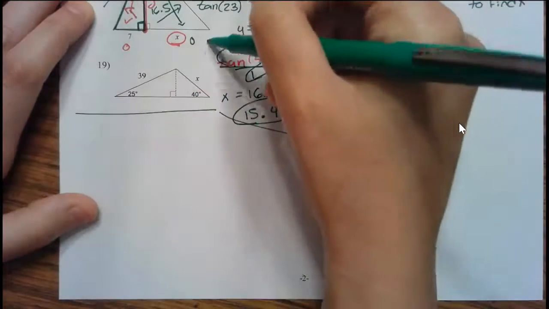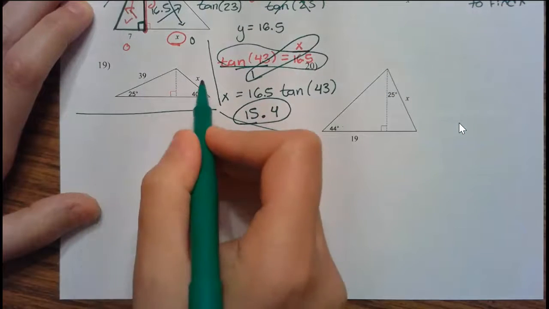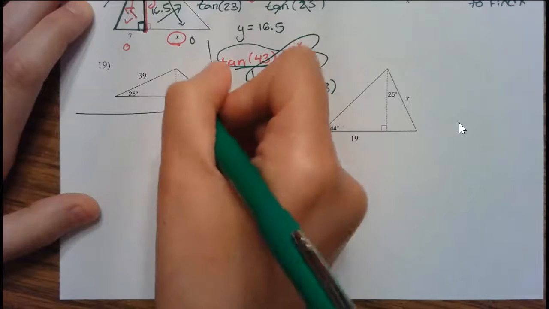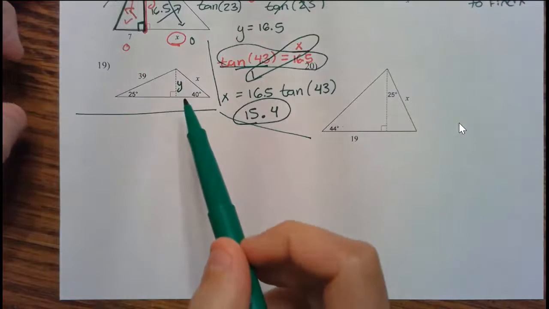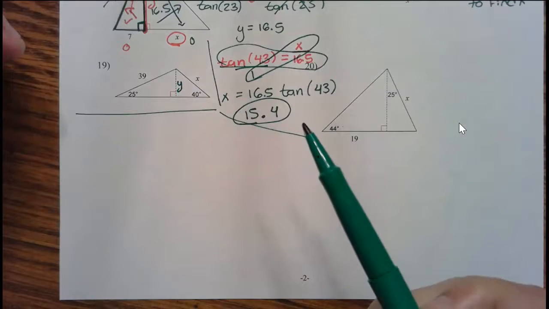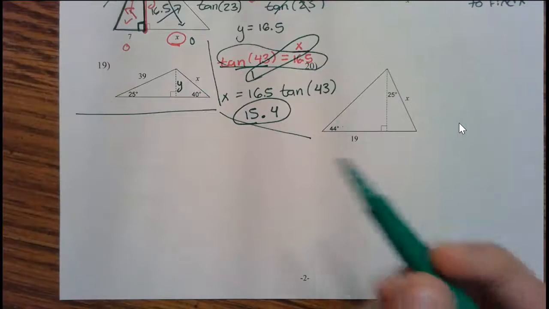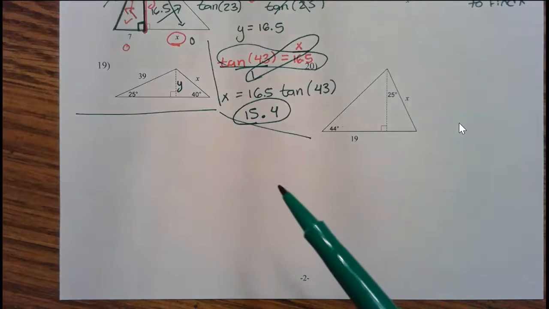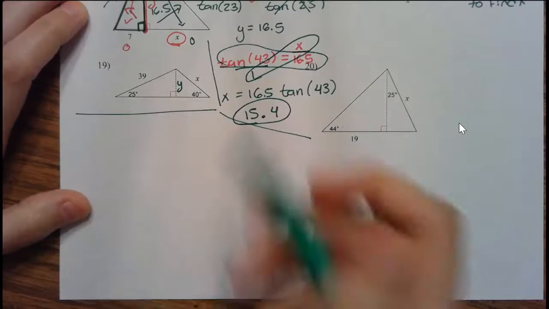In number 19, we have 2 triangles split again. X is over here. I think I need this one in the middle, so I'm going to call it Y. The reason I know I need the one in the middle is because it's a part of both triangles. So I can use this triangle to figure it out and then use it to find that. It's always going to be this one that splits the 2 triangles. And later on you'll have to figure out how to get that side. But right now let's work on this.